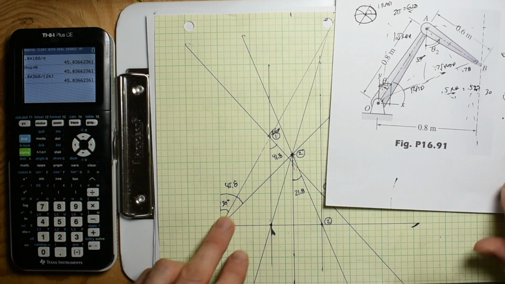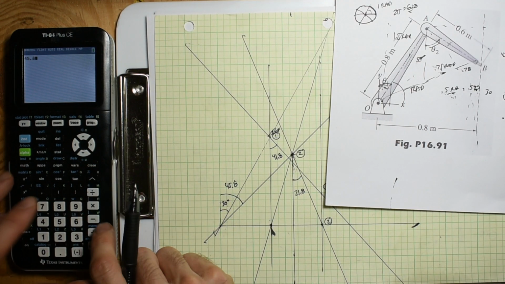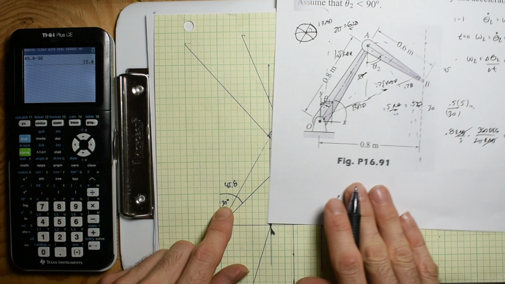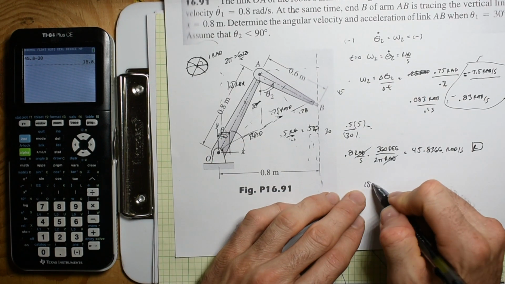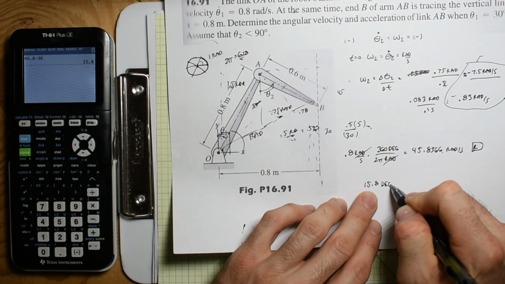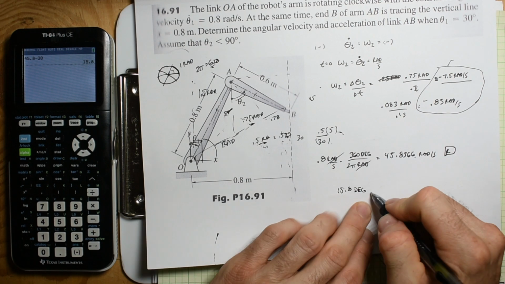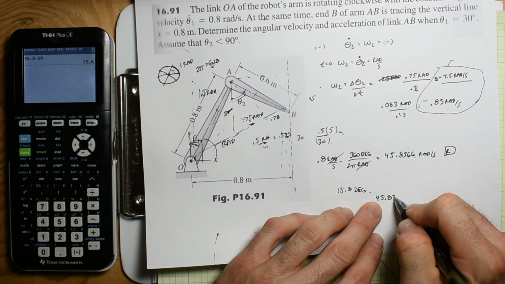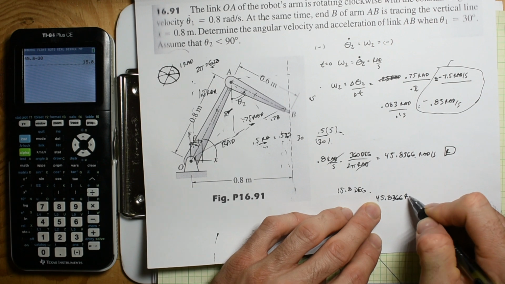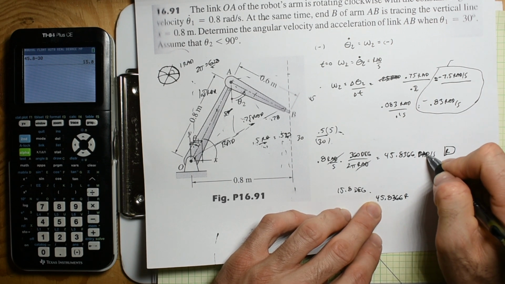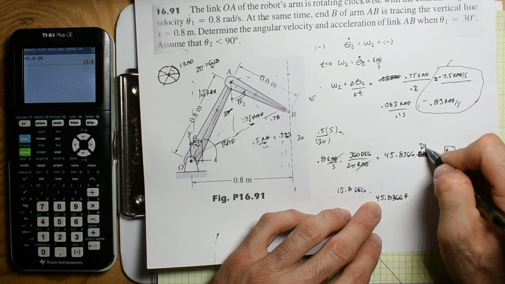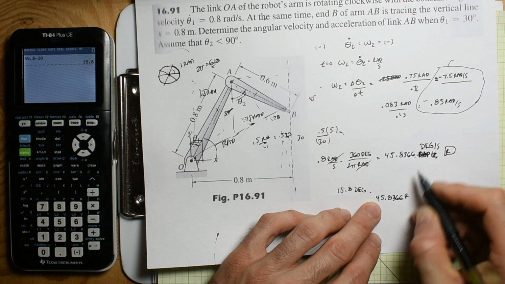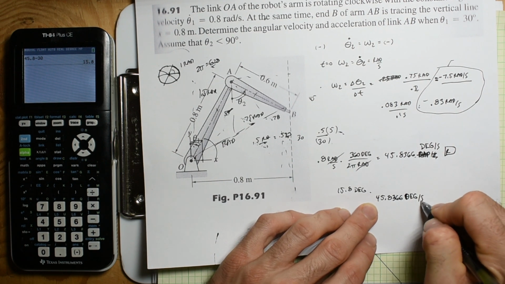We had a change of 45.8 minus 30, so a change of 15.8 degrees. Let's use this as our ratio. We're going to divide by 45.8366, and I'm sorry I put radians there. This is degrees per second.